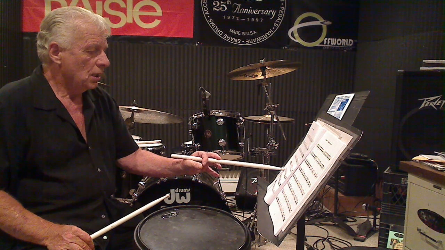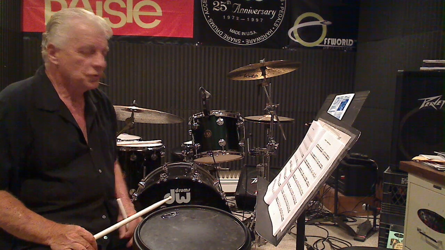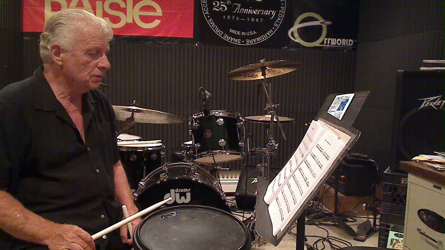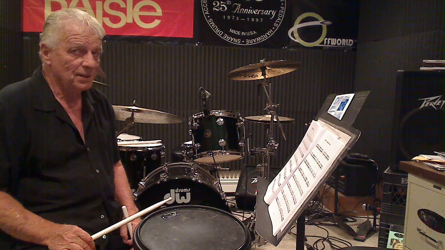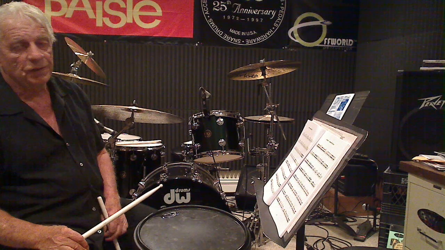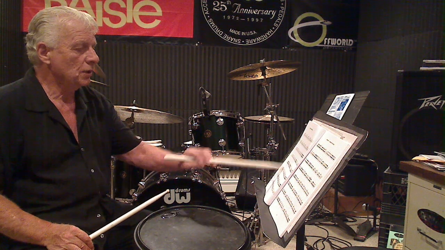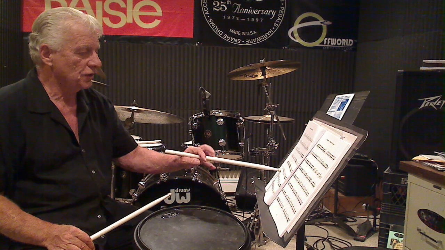Line 6. Two 16th notes, an 8th note rest, two 8th notes, a dotted 8th note rest, a 16th note to take the value, and an 8th note triplet. Here we go. That's line 6.